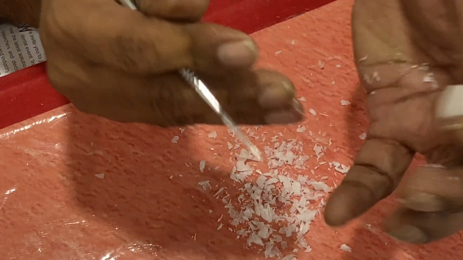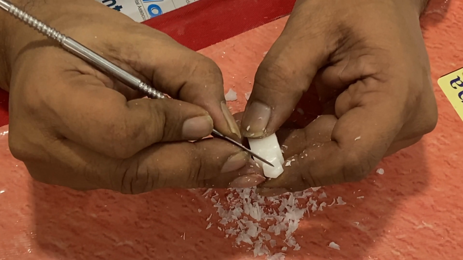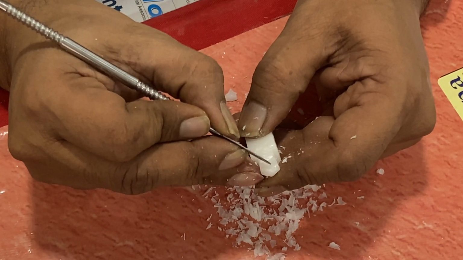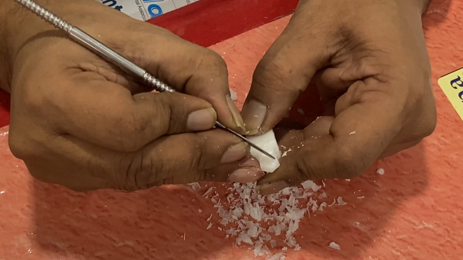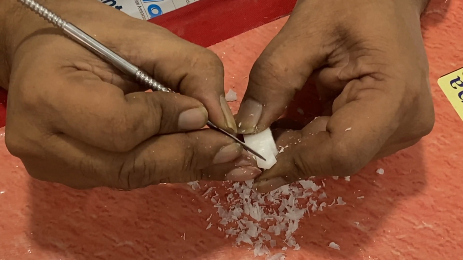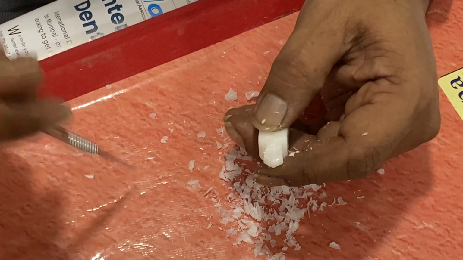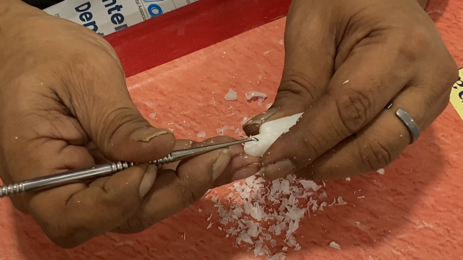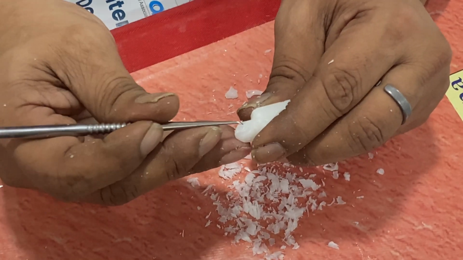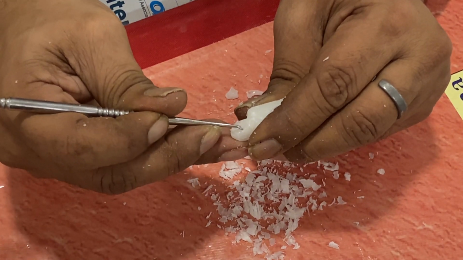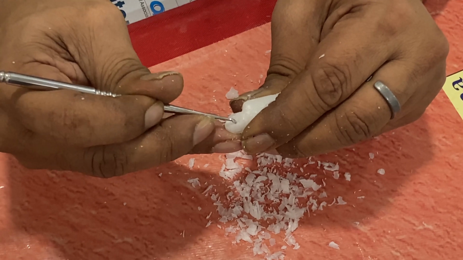Next step, we'll proceed toward the lingual fossa area, where you have to draw the lingual ridge centrally, and on the other side you will draw the mesial triangular fossa and distal triangular fossa, and scoop out the extra wax that you have. Now remove extra wax on the lingual side. Just scoop out very carefully and gently.